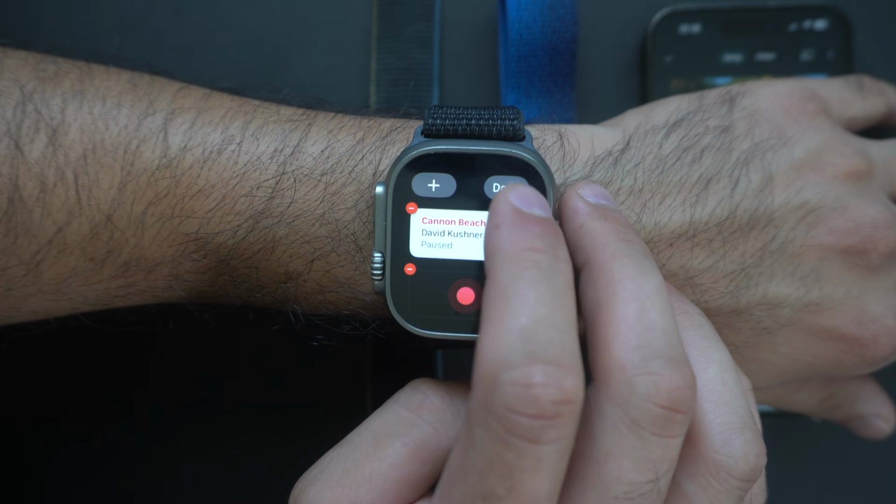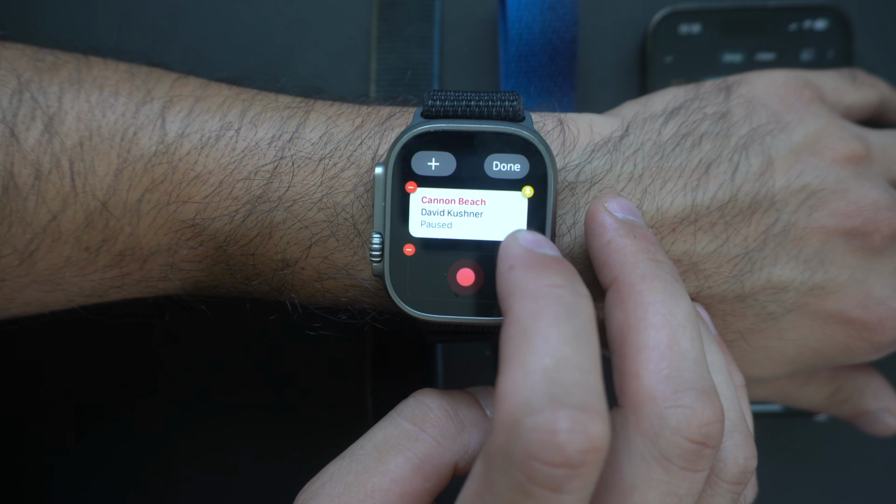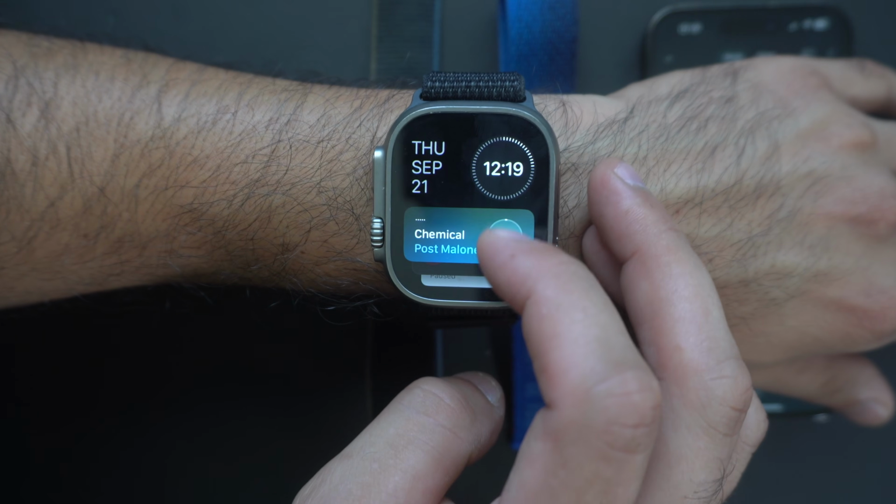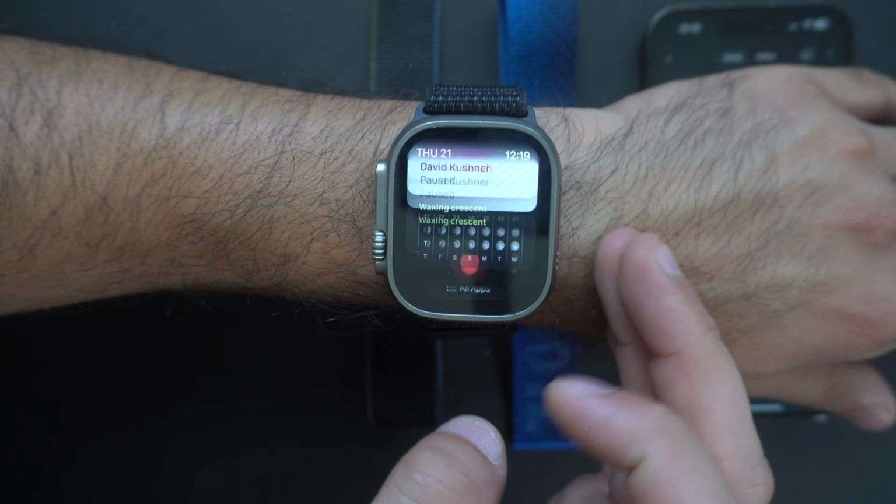Another thing you could do is unpin certain devices. So if you want to rearrange it, just tap unpin, which is kind of difficult to do. There we go. Eventually you'll get it. And then you can rearrange them like so. A little bit tedious, but eventually you'll get the flow.